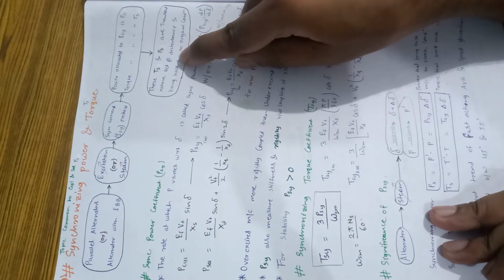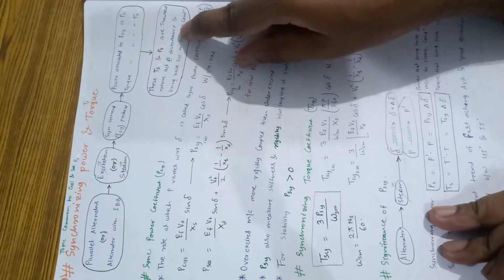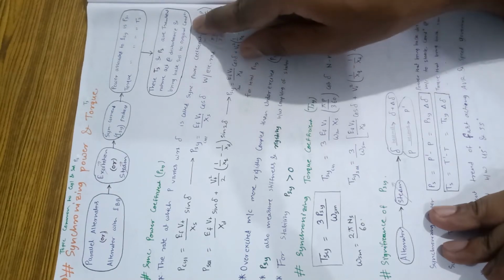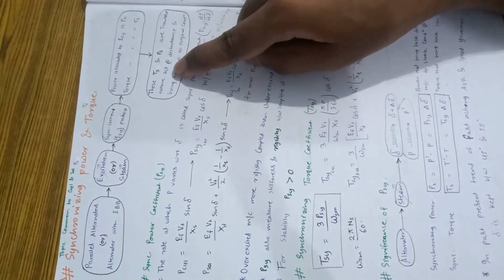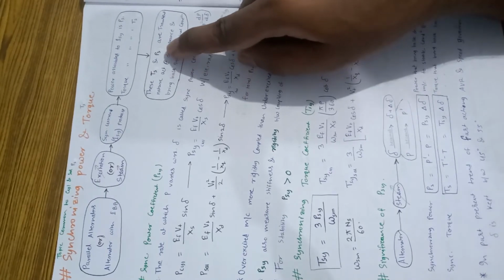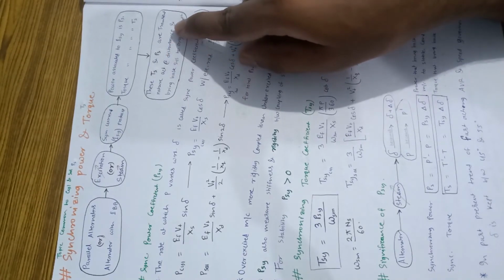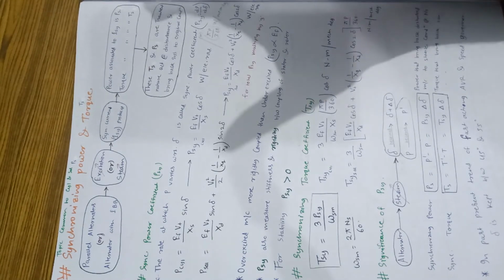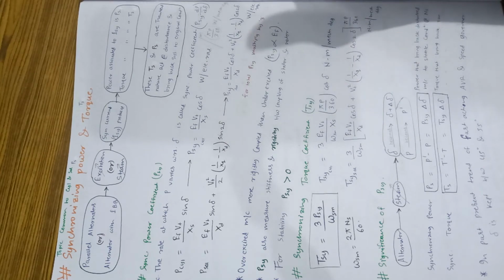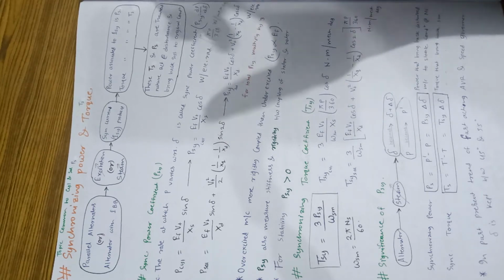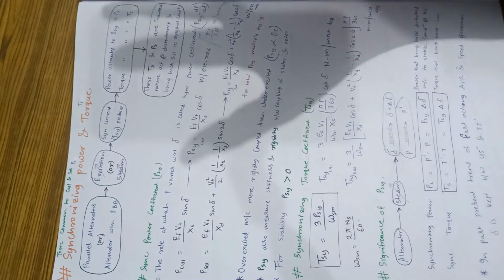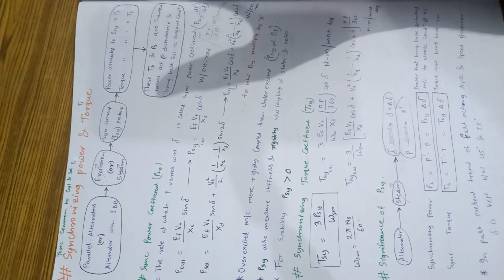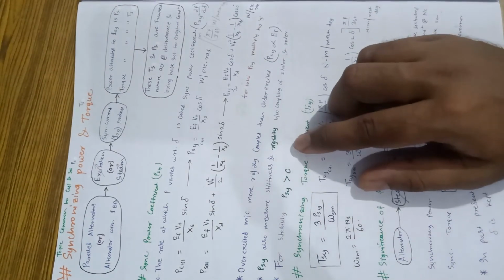at the disturbance and bring back the system to its original condition. Basically this synchronizing power and synchronizing torque are transient in nature, and they will try to bring back the disturbed system to a stable system. This is basically good for the system. This is wanted. It should be present in the system.